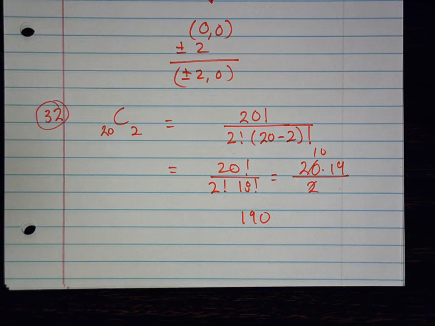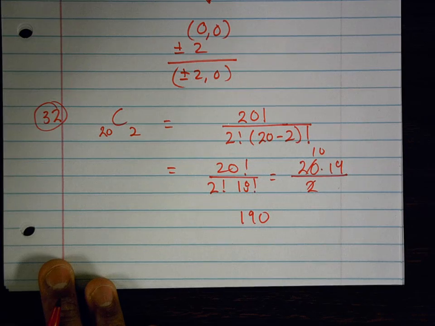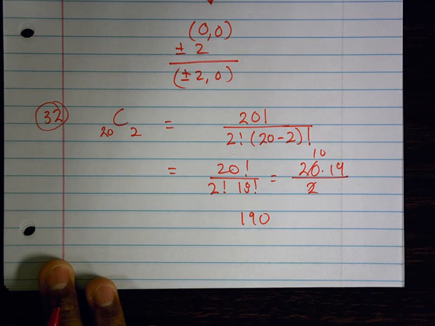All right, moving on to 34. How many different distinguishable arrangements can be made using the letters? Okay, you're looking at the word main. So distinguishable arrangements is the way you want to look at it from the perspective. It's going to be a permutation because it matters the order, right?